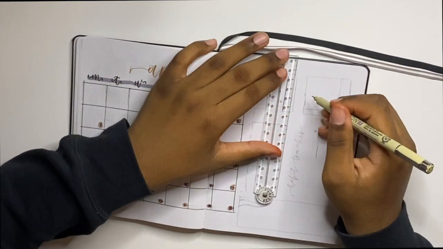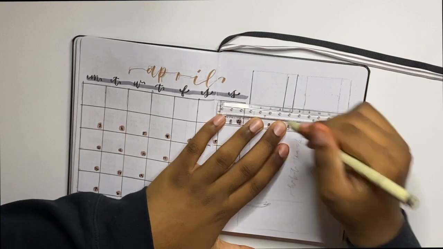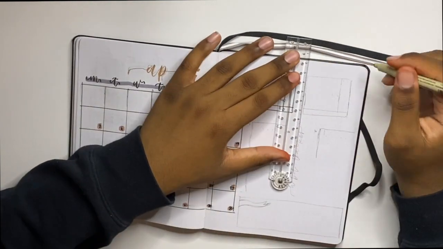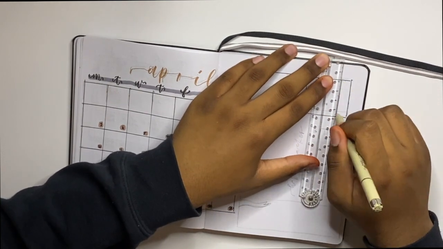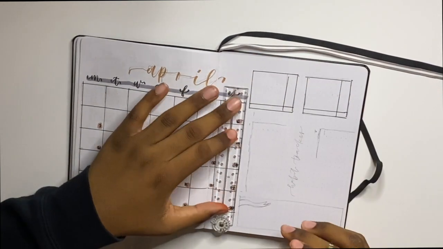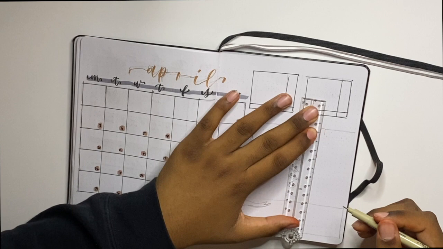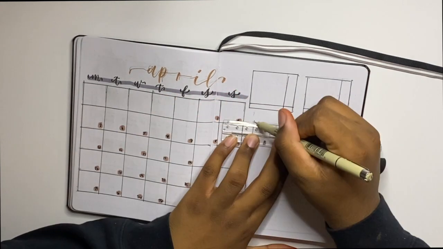Now moving on to these trackers. The first one, as you can see, is going to be my mindfulness consumption or finance tracker. This is just for you to write in any kind of expenses or purchases that you make throughout the month, and it's just easy to see at a glance, and the last row is for the total of that box.